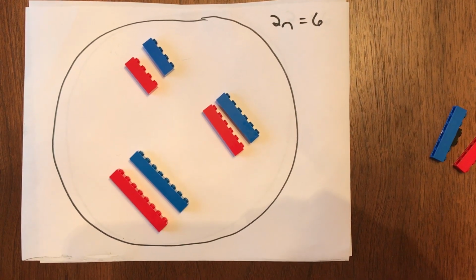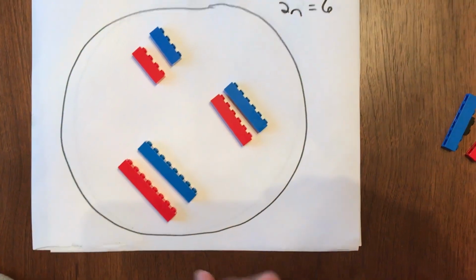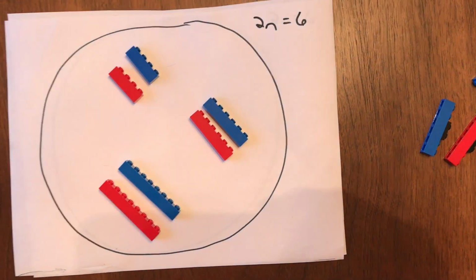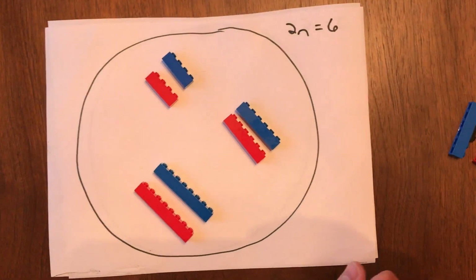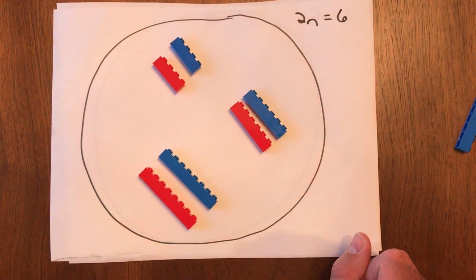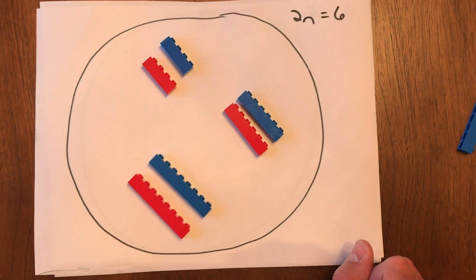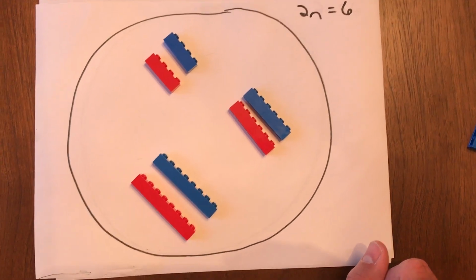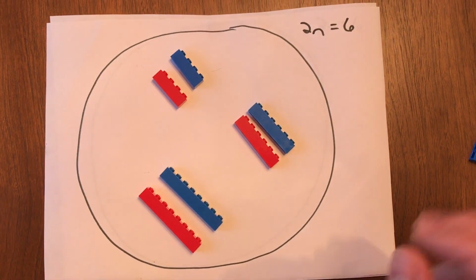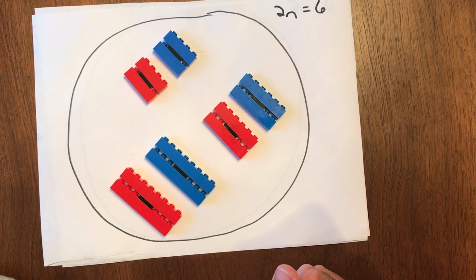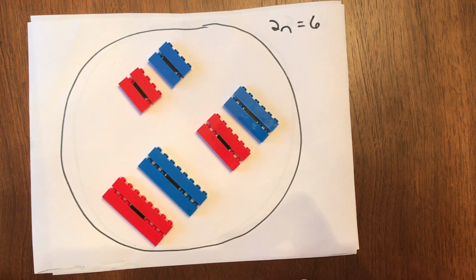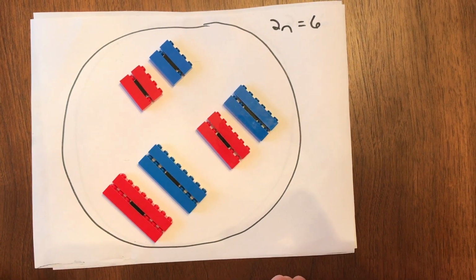So to start off, we are going to start with the exact same cell we started in mitosis. So 2n is equal to 6, just like before. And then just like before, during interphase, the DNA is going to replicate. So let's do that again. Okay, voila, we've got ourselves our replicated chromosomes just like before.